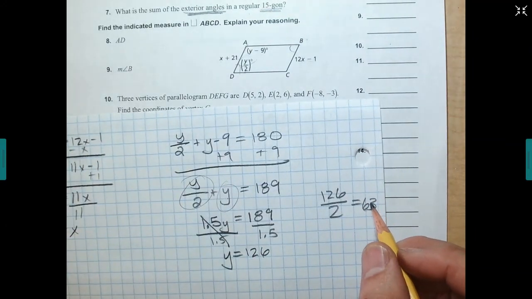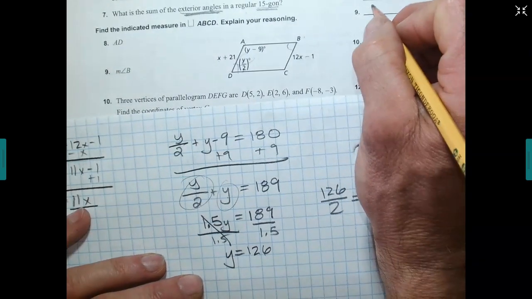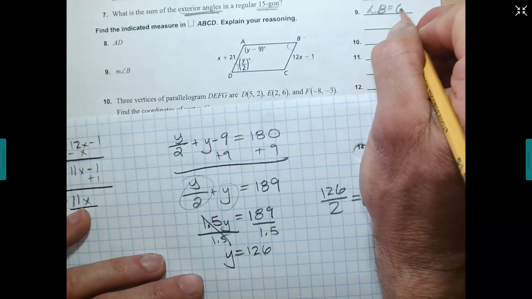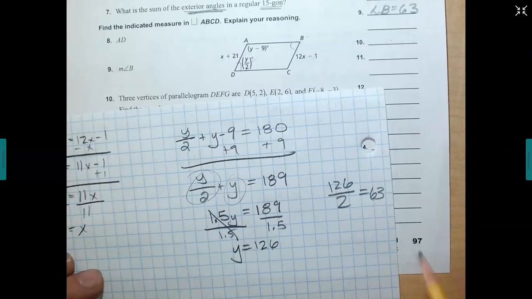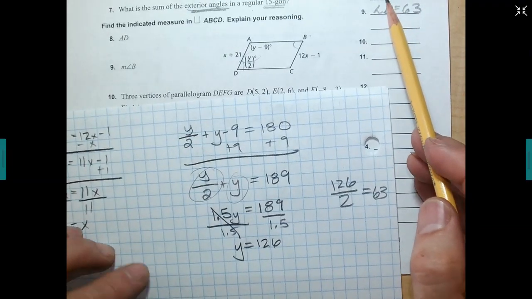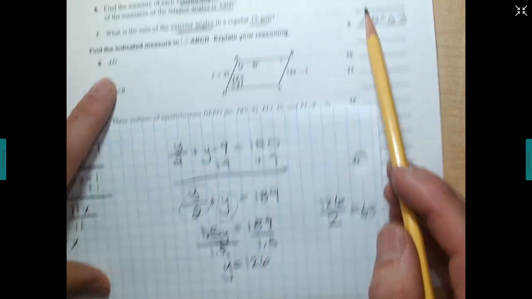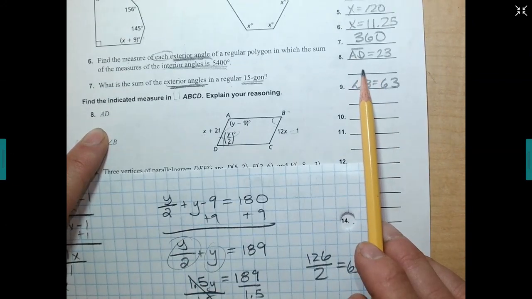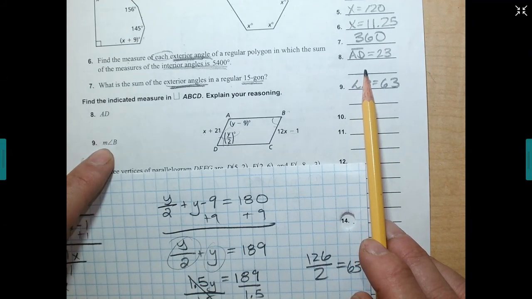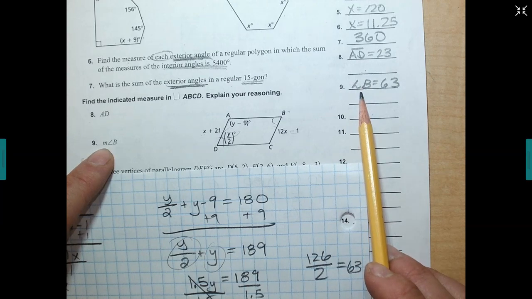So I have angle B equals 63. Okay. And I gave you credit for these, even if you're not telling me. Explain your reasoning. Well, opposite sides are equal in a parallelogram. Opposite angles are equal in the parallelogram.